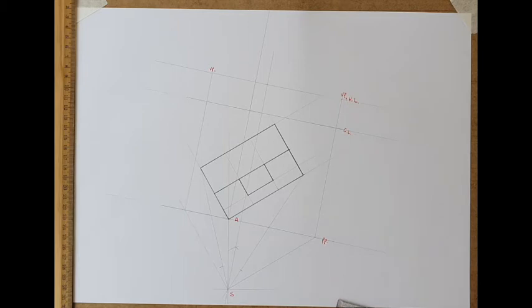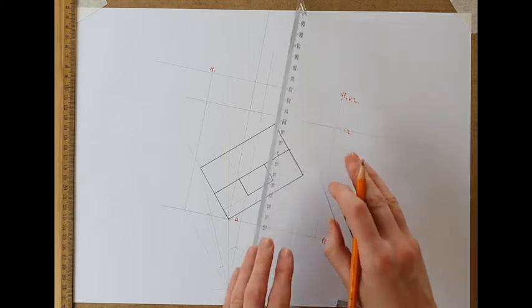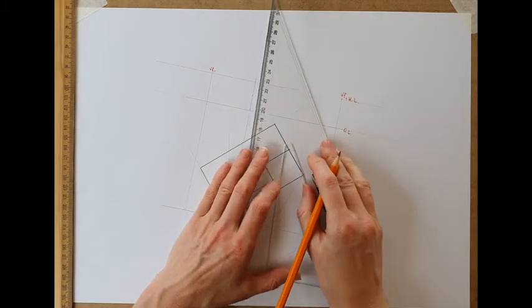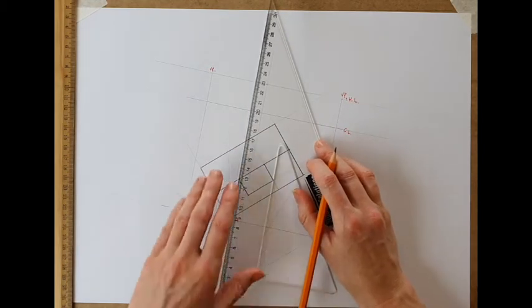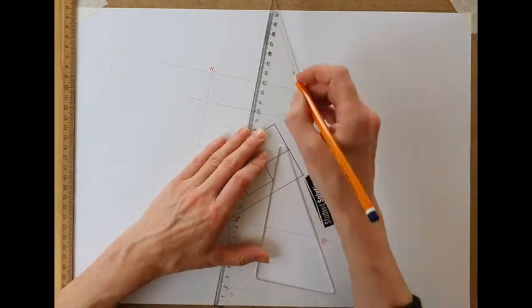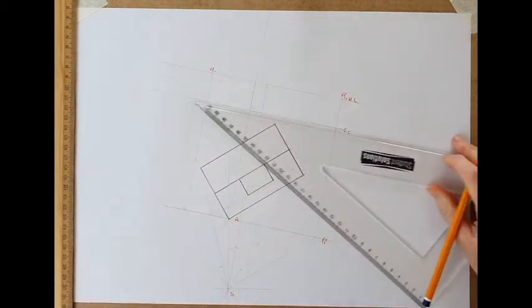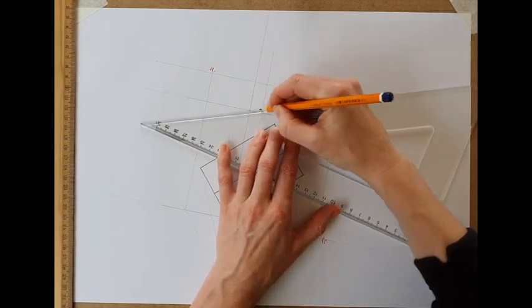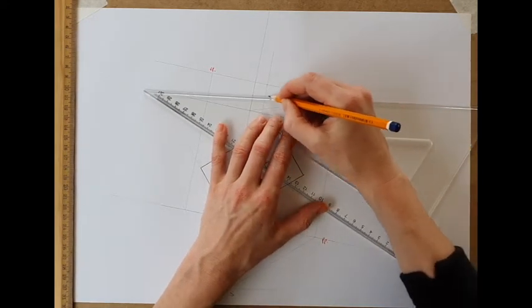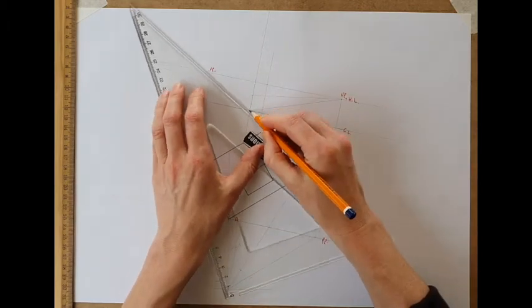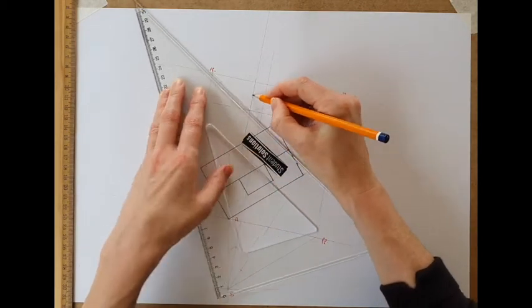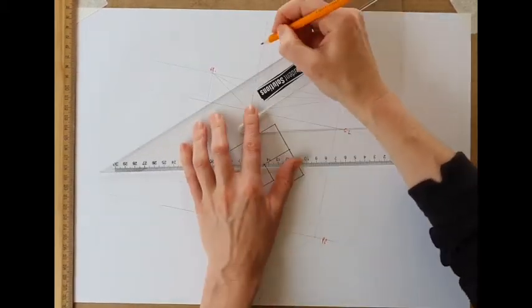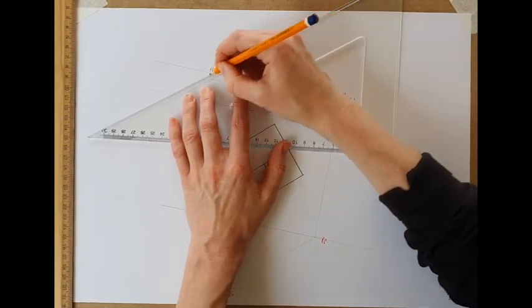Okay, so my heights that I can use are 15 and 65. So from A, I can go up 15. And from the ground, I can go up 65. So there to there. Now my 15 is relevant in both directions. So the top and the bottom of my 15 can go back to VP2. My 65 is only relevant in this direction though. So my 65 is going to go that way.